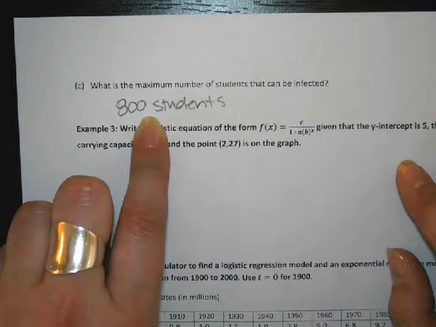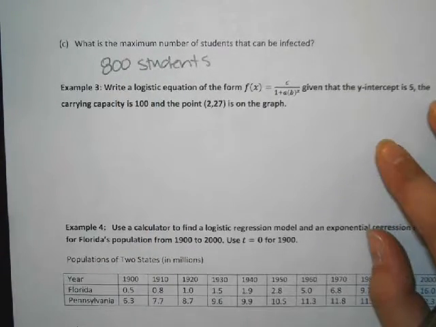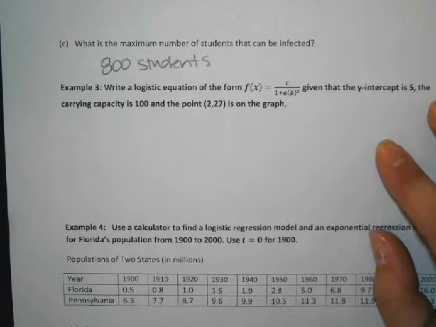Amen. All right, example 3. This is religious propaganda. Yeah.